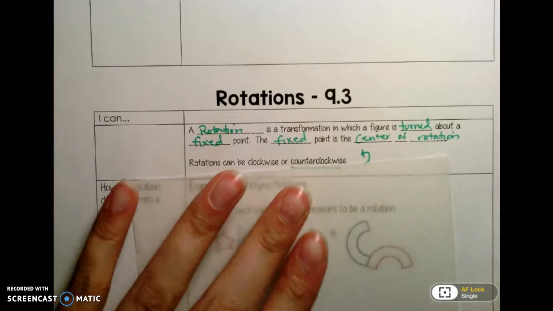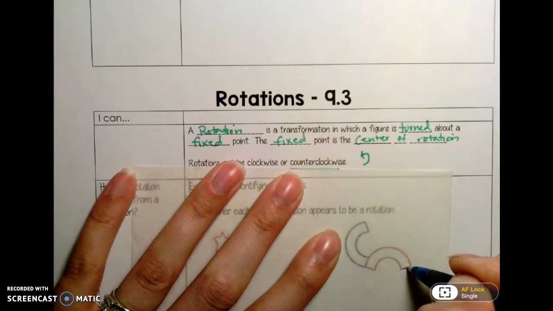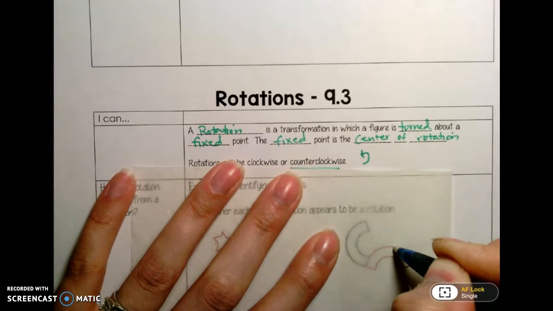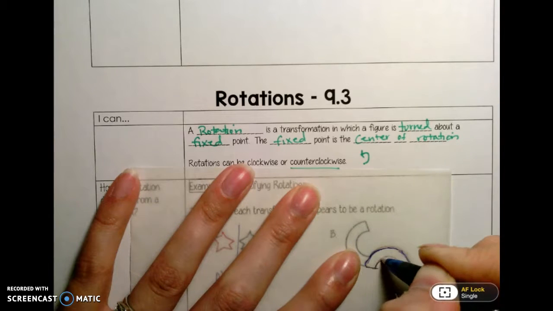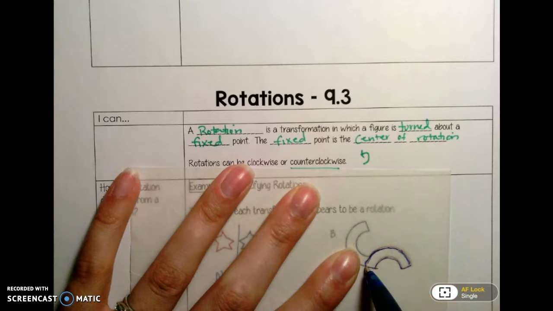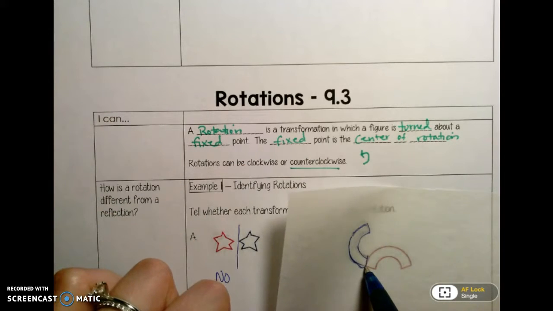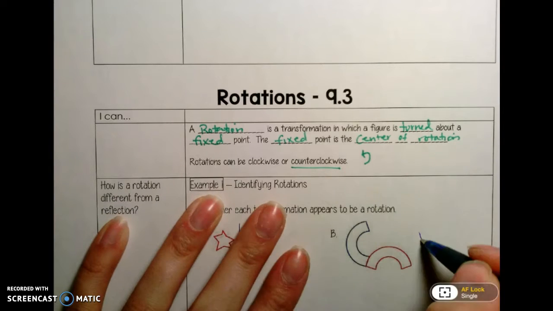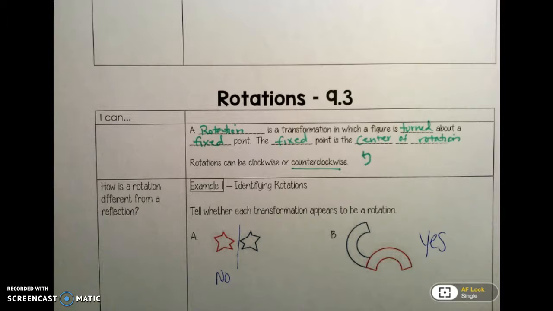And then we could test this one, and you could do either one to draw. You've got to make sure you keep your patty paper still. Okay, so then if we rotate, you can see that this one lines up on top of that one there, so this is a yes. Okay, and again, patty paper helps a ton with these rotations.